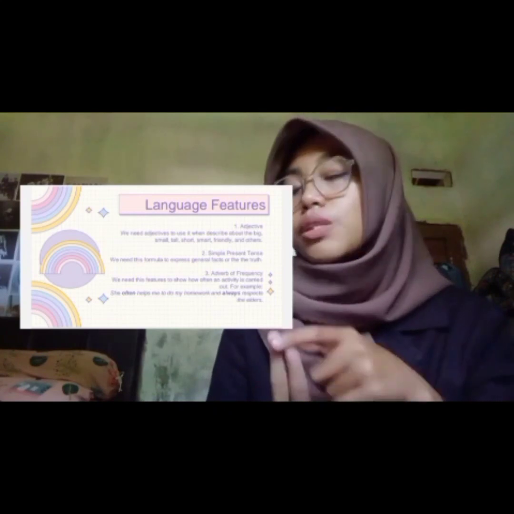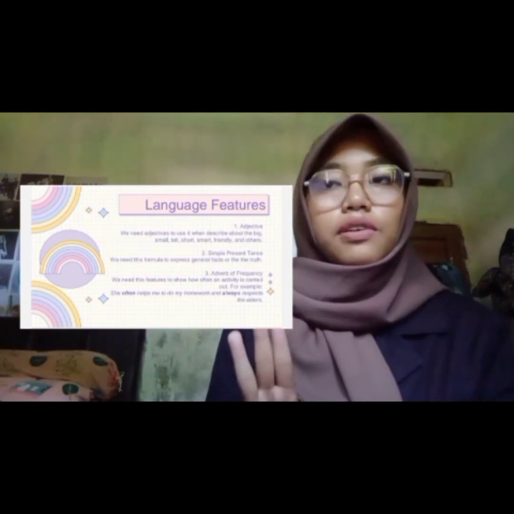The next one is language features. Language features in descriptive text consist of three parts. The first one is adjective, the second one is simple present tense, and the third one is adverb of frequency. The first one is adjective.